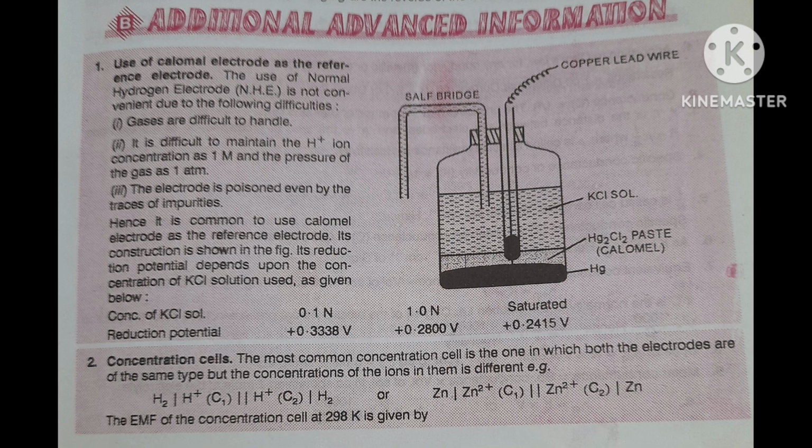The reduction potential will vary according to the KCl concentration.